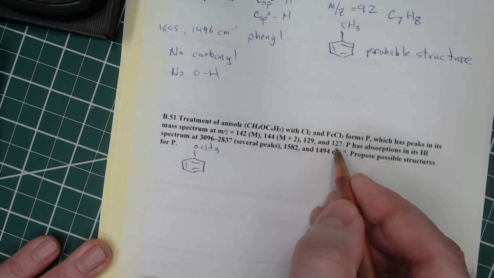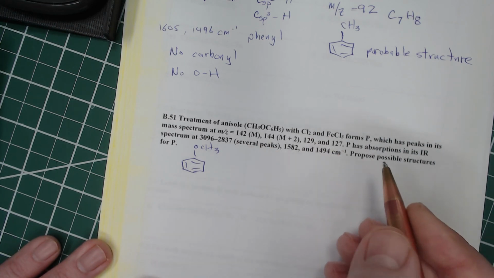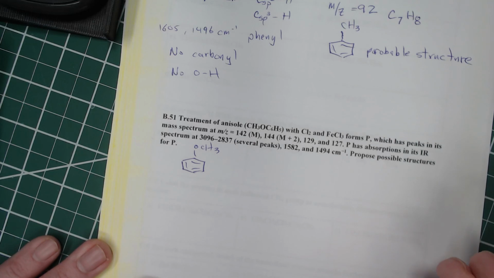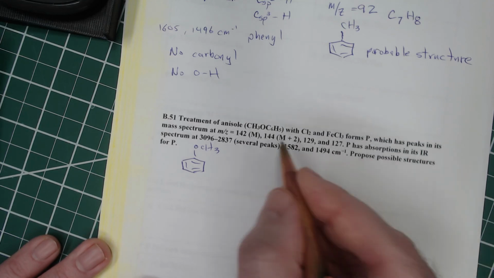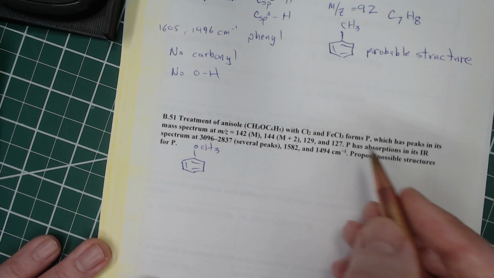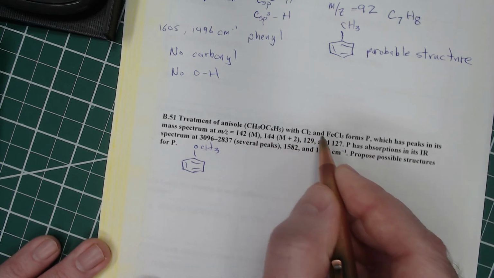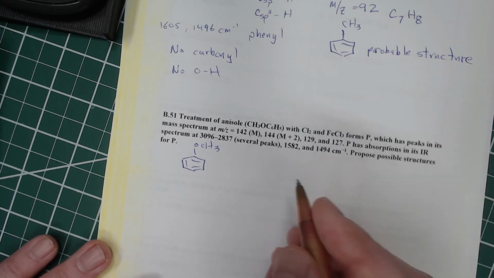And then 129 and 127. We're going to assume that the 142 and 144 are our molecular ion. And because we get that double peak, now it doesn't indicate that it's a 3-to-1 ratio, but we've got chlorine here. It looks like we put a chlorine on the molecule.